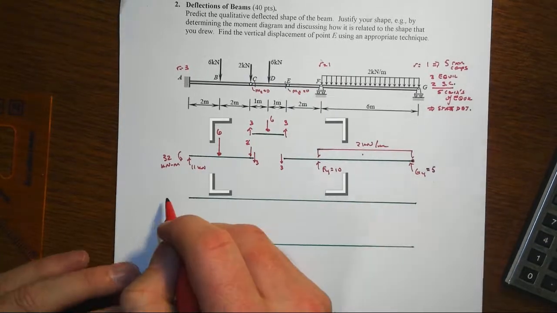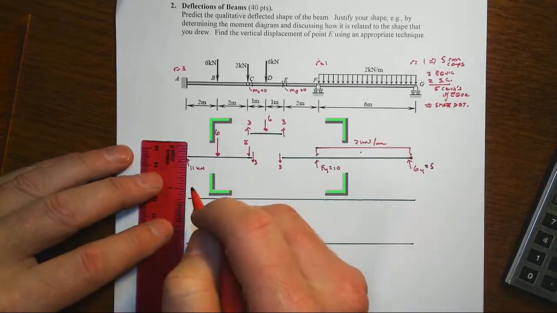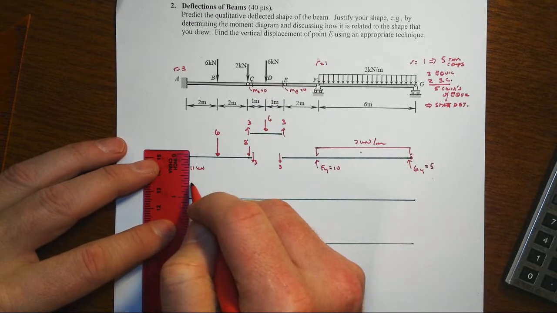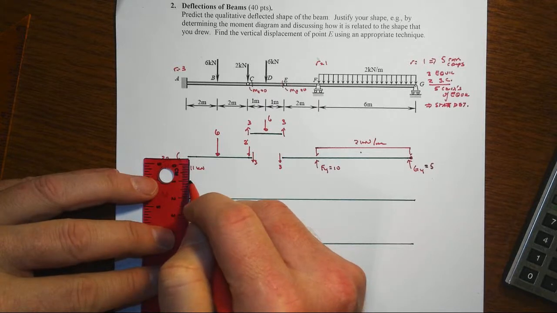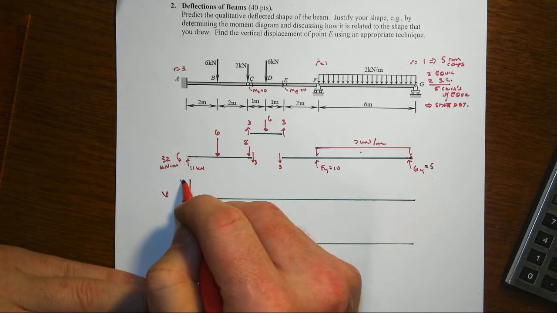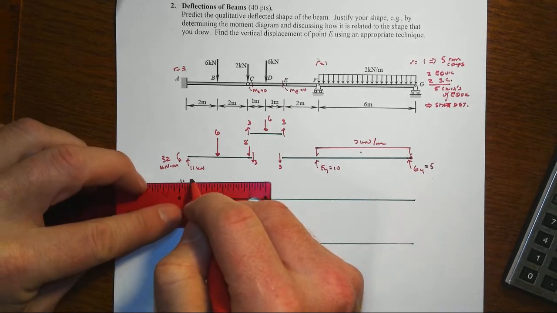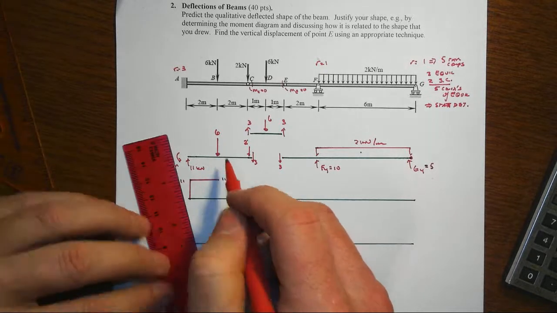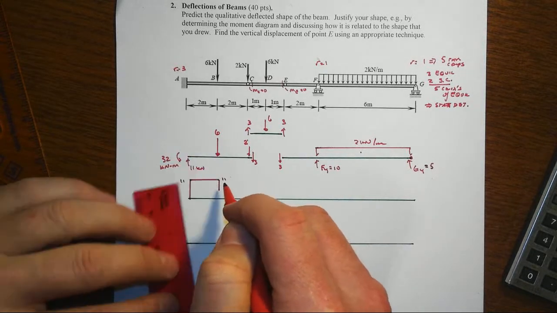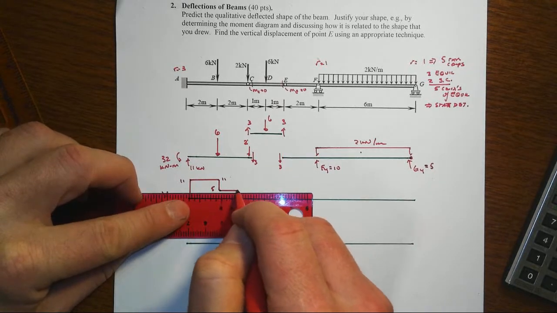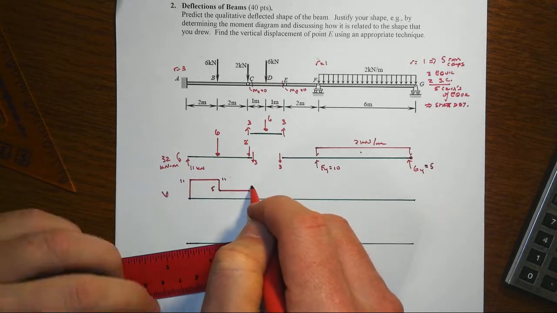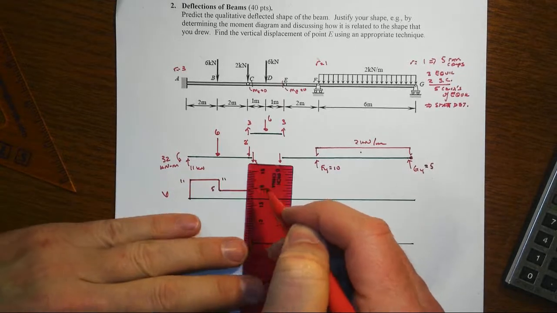Okay, so now we can go get the shear diagram. This should feel very comfortable. We've done this many times in the past 3 years. Go up to 11, go over constant, back to 11, drop down to 5 as a net, go constant for another 2 meters at 5, drop down by 2.